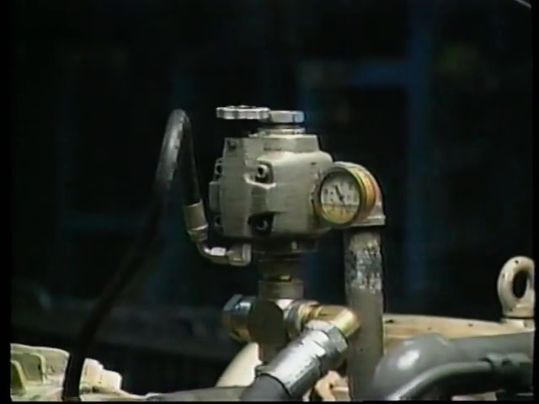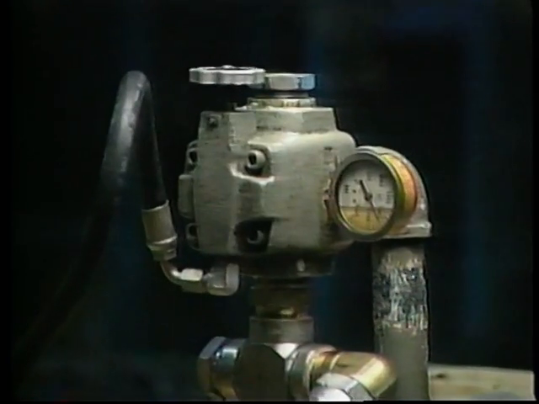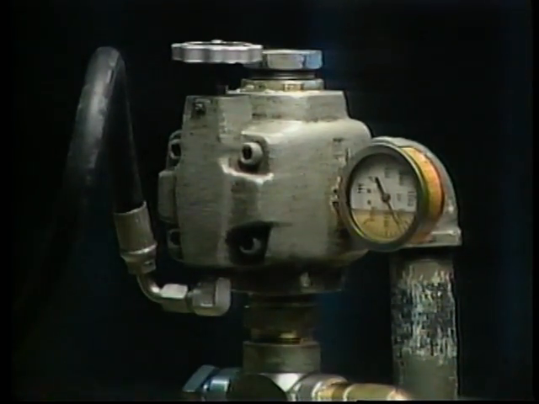In this lesson, we have seen several types of valves used to control pressure in hydraulic systems. In the next lesson, we'll take a closer look at one of these, the pilot-operated pressure control valve.